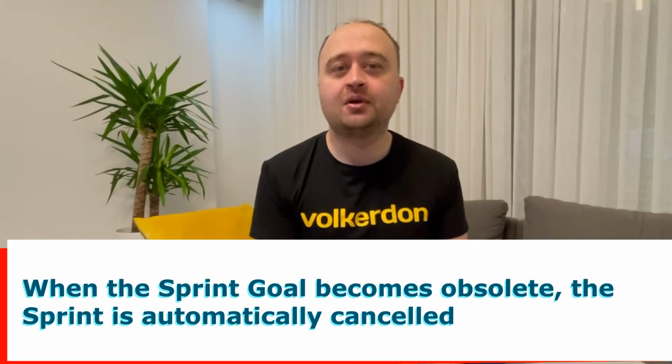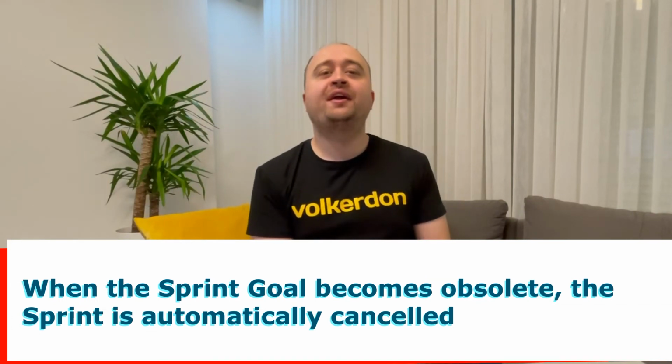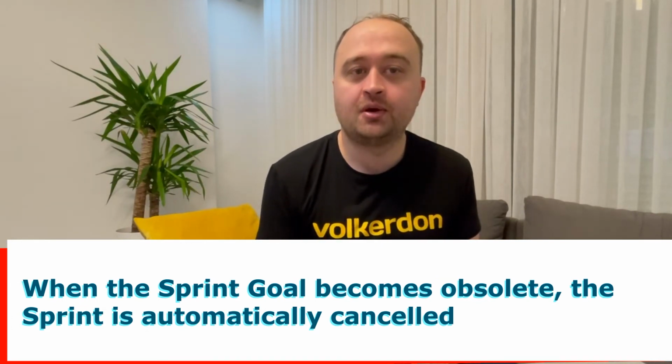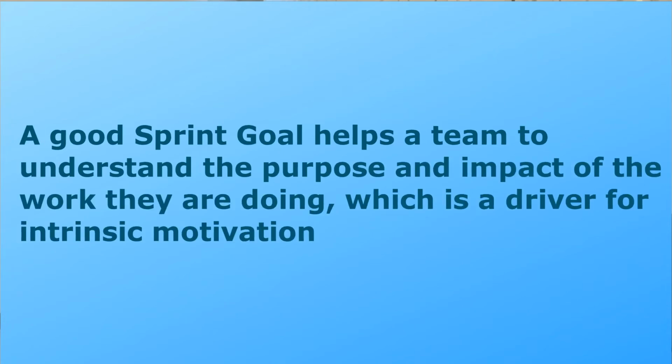When the sprint goal becomes obsolete, the sprint is automatically cancelled. There are various reasons for the sprint goal to become invalid, such as market changes, organizational changes, and many others. In summary, a good sprint goal can help a team focus and have the flexibility to create a done increment by the end of a sprint. A good sprint goal helps a team to understand the purpose and impact of the work they are doing, which is a driver for intrinsic motivation.